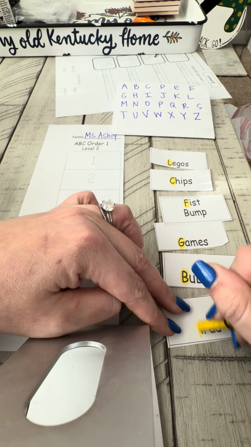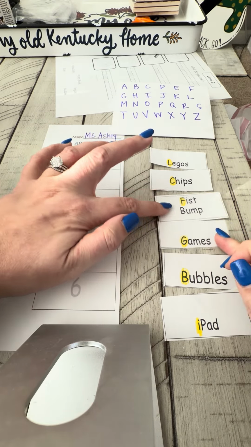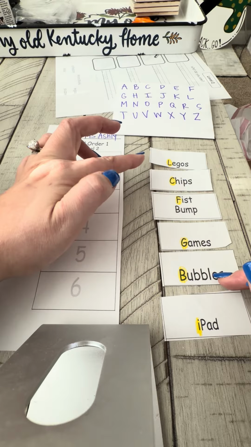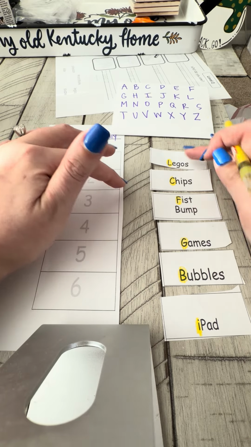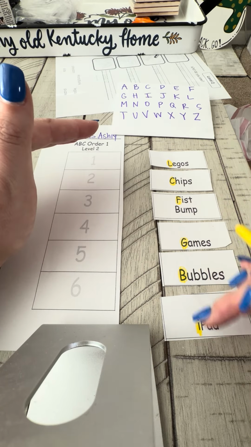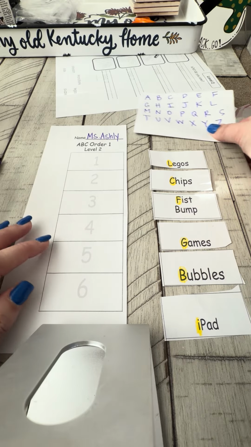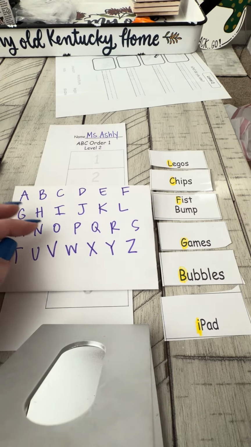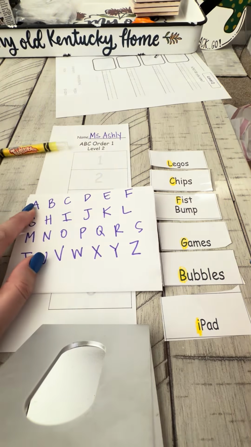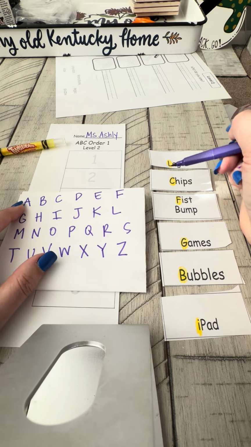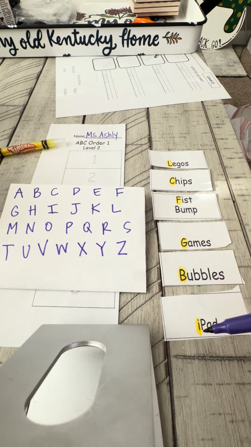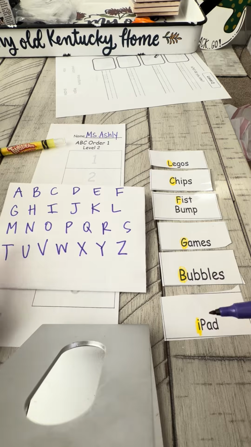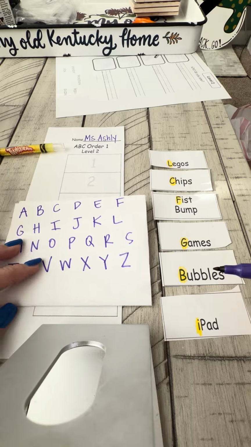And I think all these words start with different letters. Sometimes you run into words that have the same first letter, so then you have to look at the next letter and so on. But this one's pretty simple. Okay, so we're going to start with letter A, and we're going to look through each word and put them in alphabetical order, ABC order.